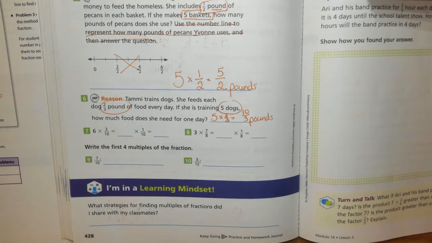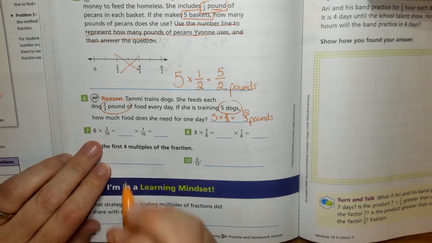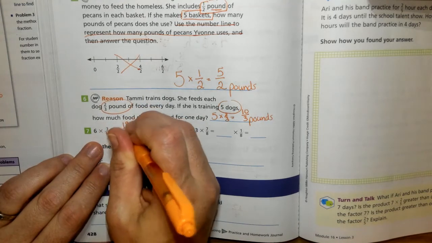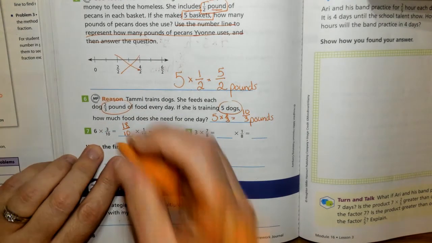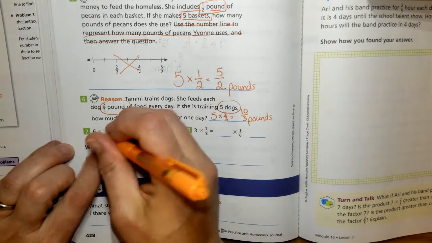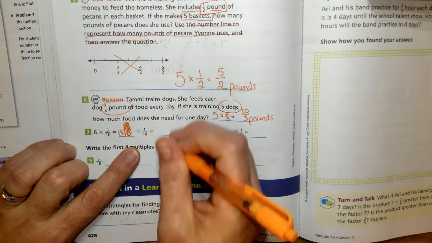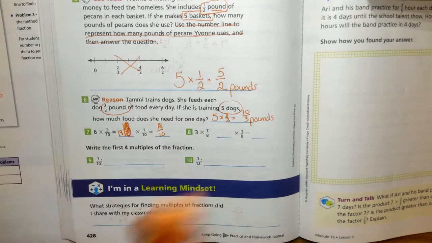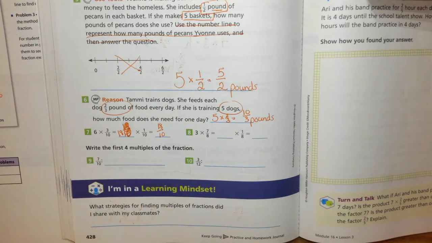All right, 6 times 3/10. 6 times 3 is 18. So we have 18/10. Oh, sorry. I don't like it when they do this, but anyway. So this would be 18 times 1/10, which means it's 18/10. I apologize for that.